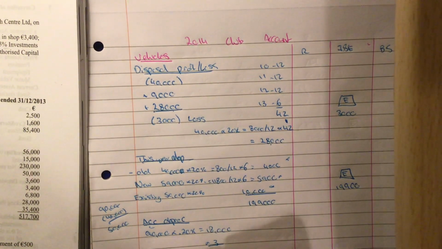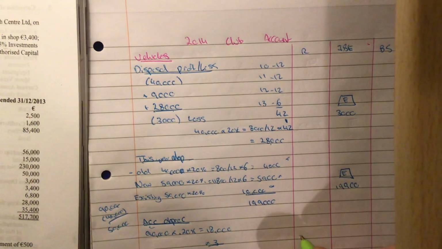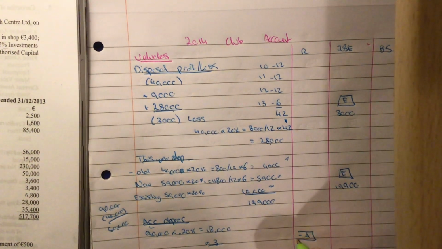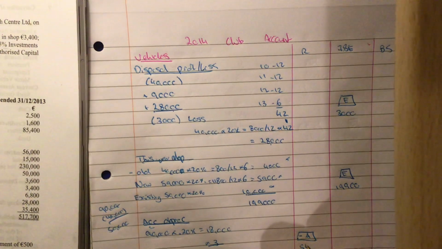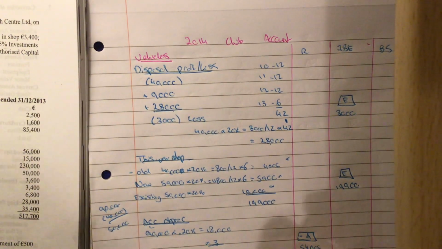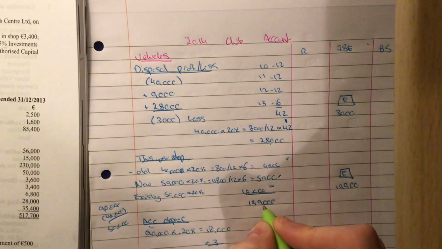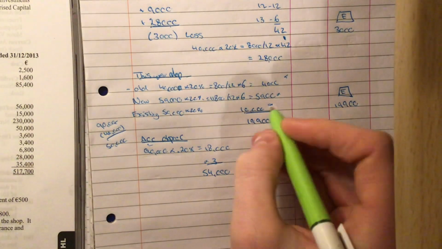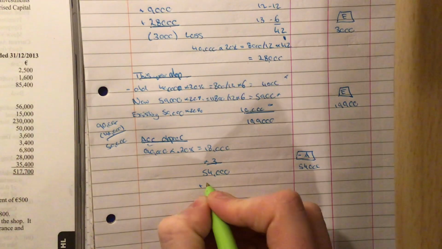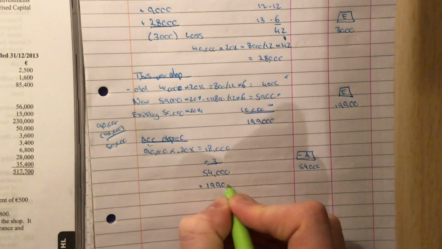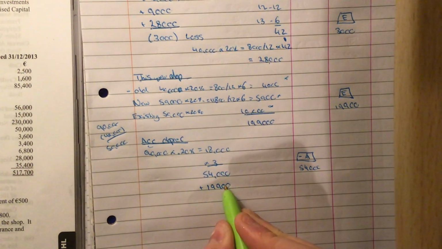So that's my 54,000 euros at the start of the year. That's going to be taken away from my asset in my statement of reserves. Now I want to add on my depreciation charge for this year, like I was always doing previously. Plus 19,900, because that's going to increase my accumulated depreciation.